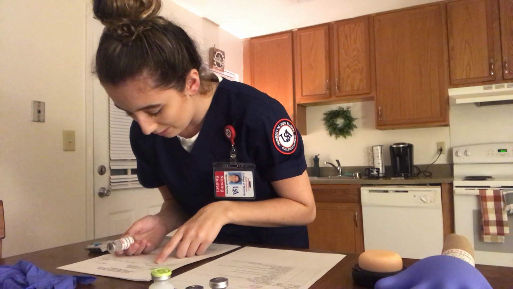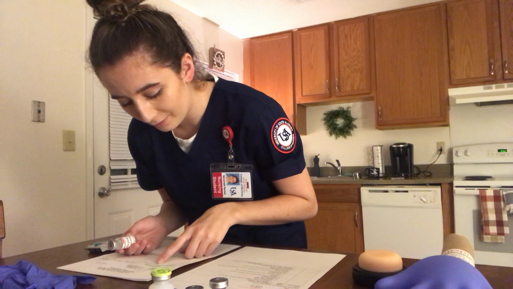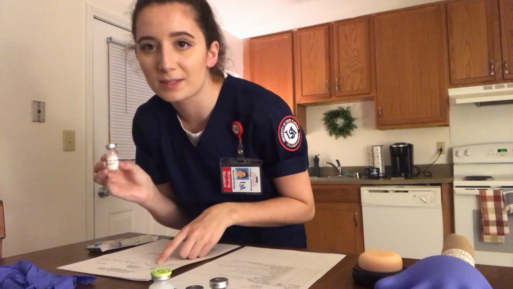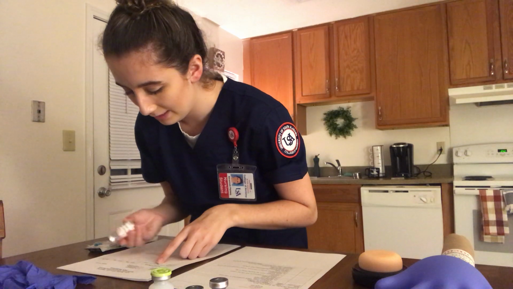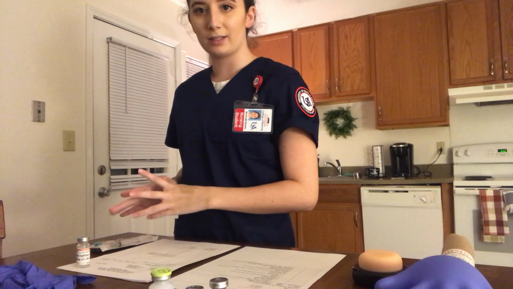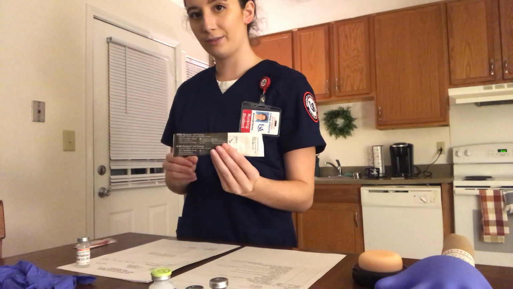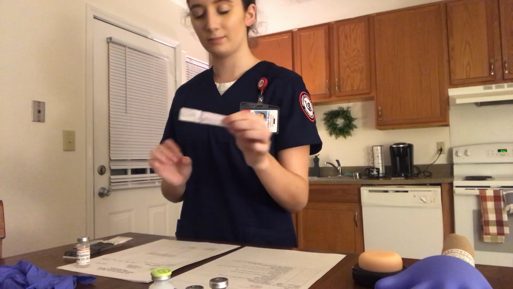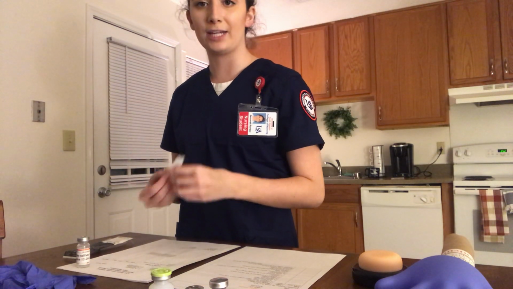And then I will also calculate the correct dosage. It's asking for 5 milligrams to give to the patient. And on here it says it's 10 milligrams a milliliter, which means we would give the patient half of a milliliter. After doing that, we will make sure we have the right supplies. So I have a 3 milliliter syringe, a blunt fill needle, and a 23 gauge 1-inch needle.